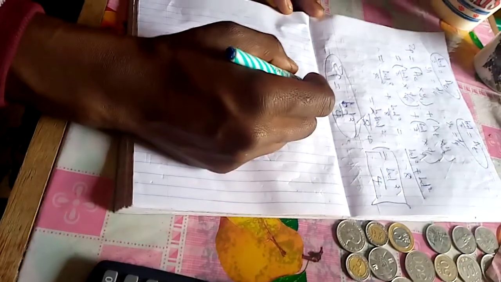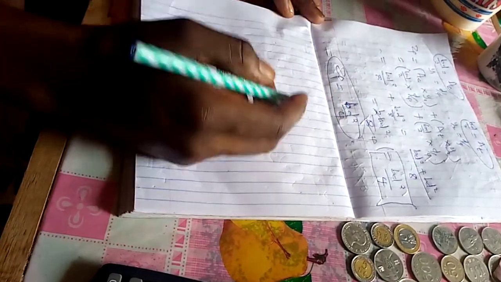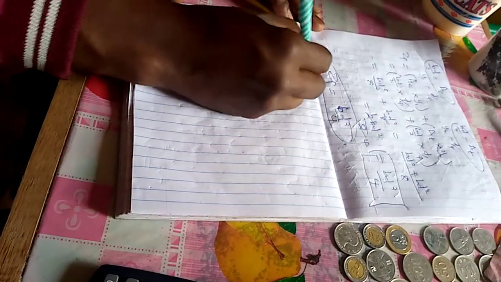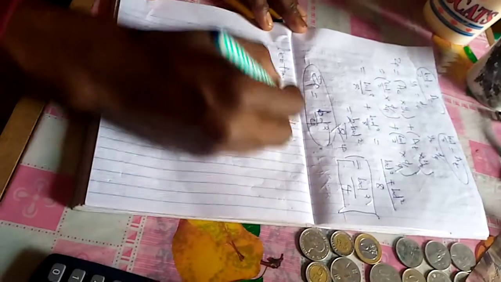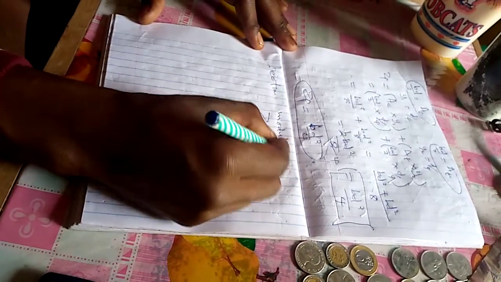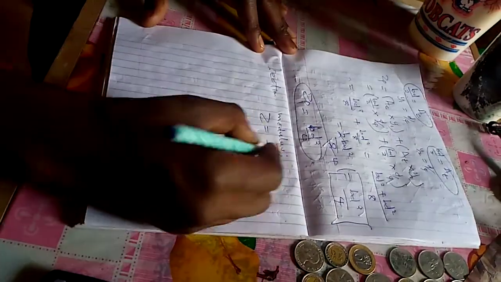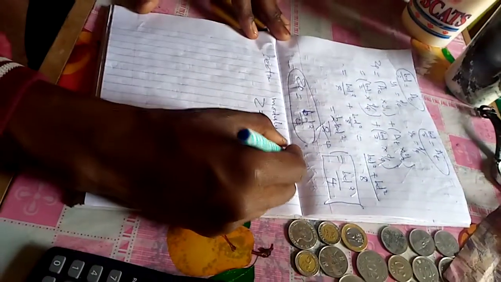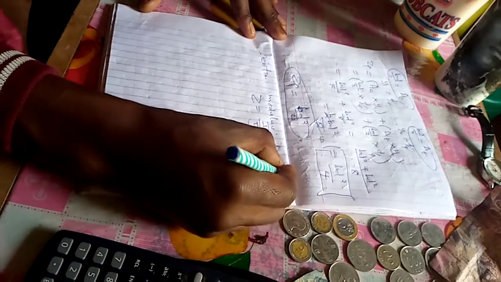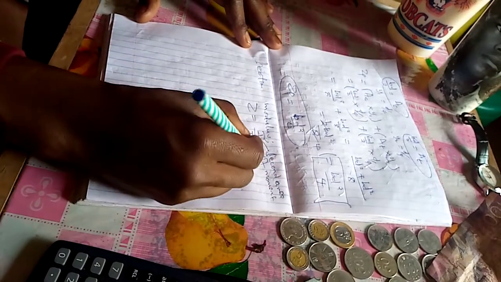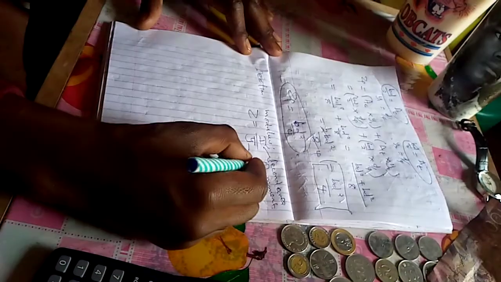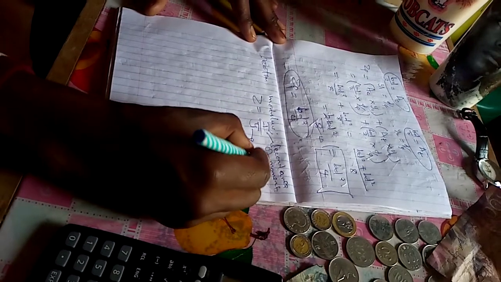So after getting the plastic modulus, we'll have to find also the section modulus. So section modulus is equal to I over Y bar, of which this I is the second moment of area, and then Y bar is the neutral axis.